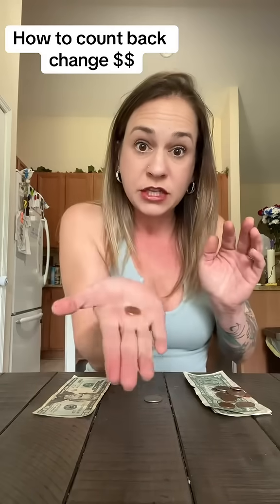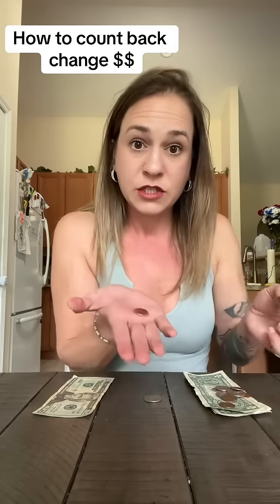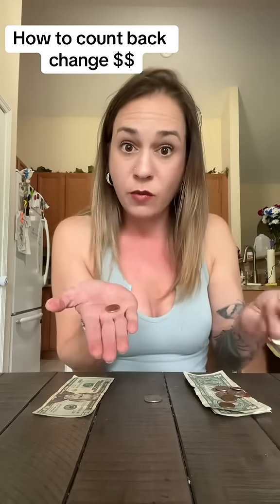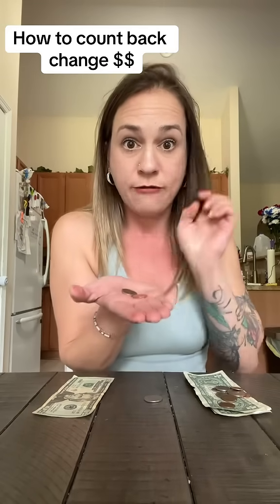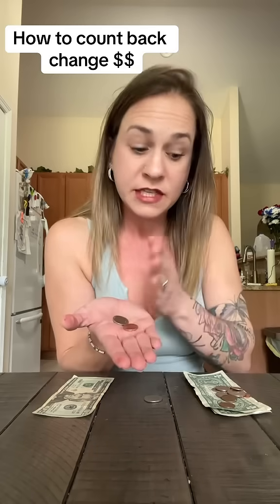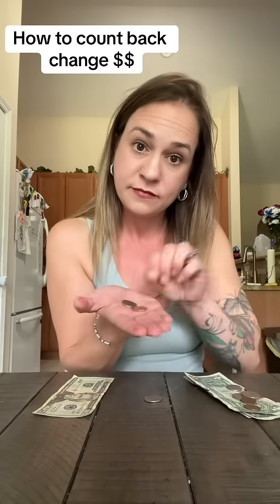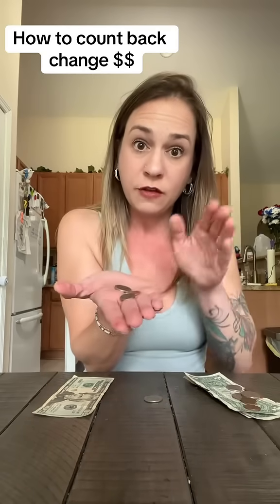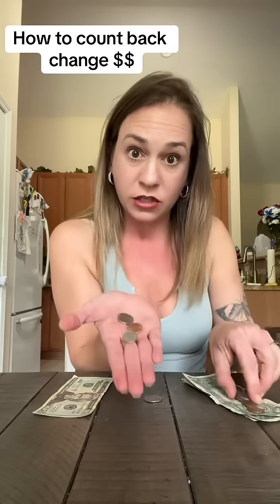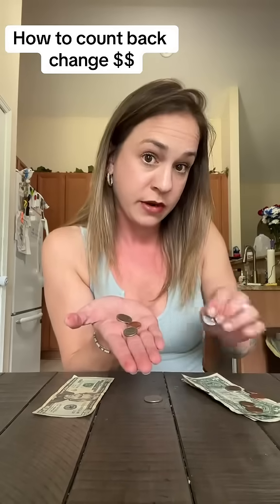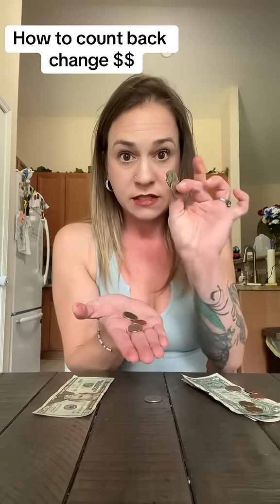First, to get to 35, you add 1 penny. So now we're at 35. Now we want to get to 40 cents. So we're going to add a nickel. Now we're at 40 cents. To get to 50 cents, we just add a dime. Now we're at $12.50. So then to get to $13, we're counting up to 13, remember? We just add 50 cents.